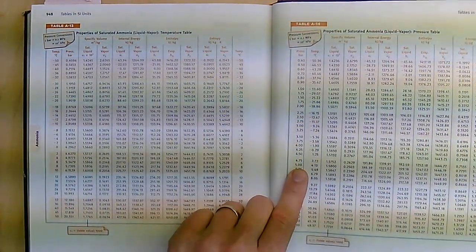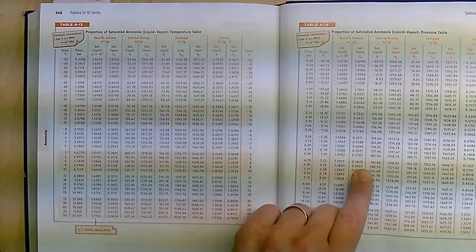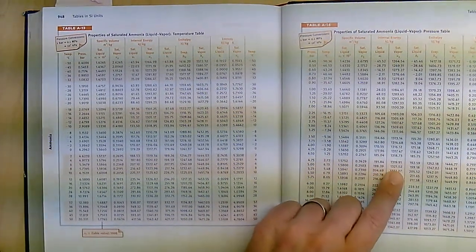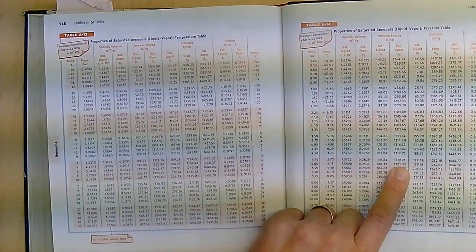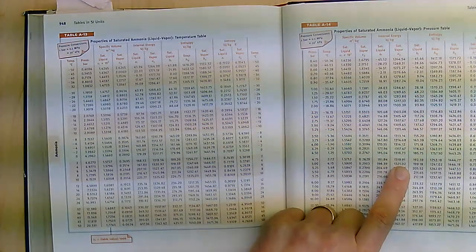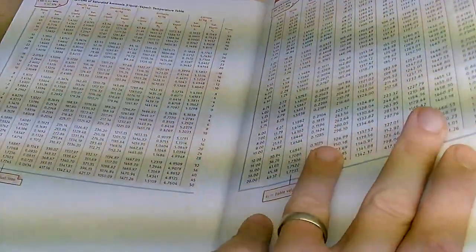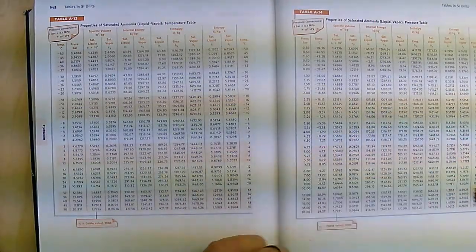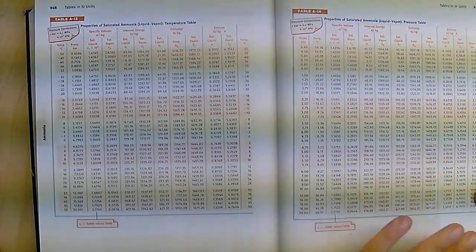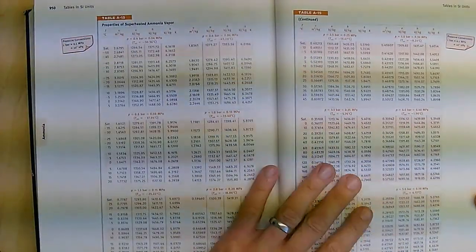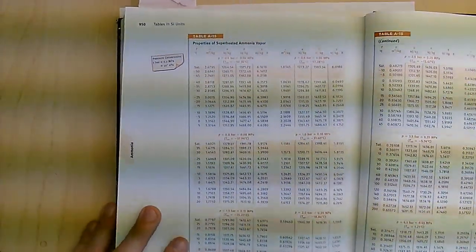I go down to 5 bar, and I slide over to my energy, and I see that for saturated vapor, the internal energy is 1321. Well, I'm at 1400, so I'm definitely above that, which means I'm above the vapor dome in the superheated vapor.